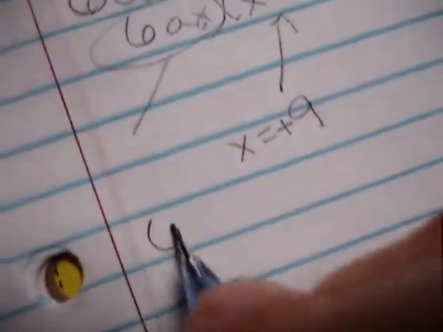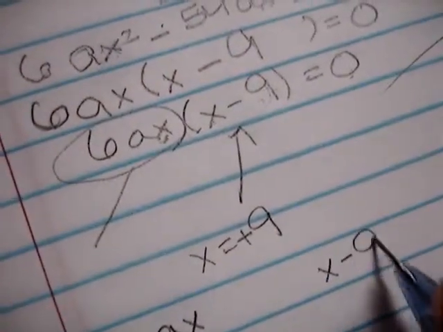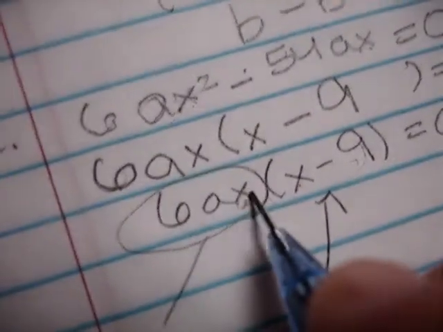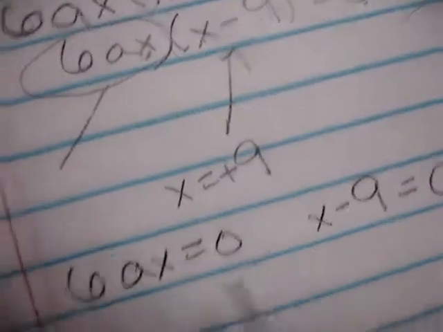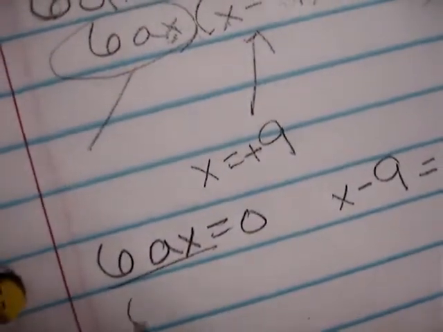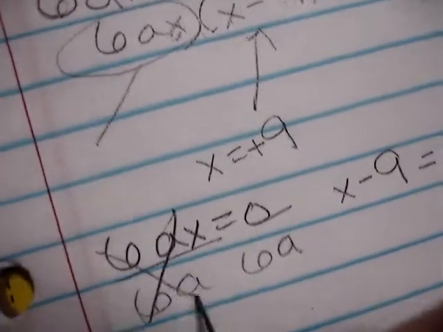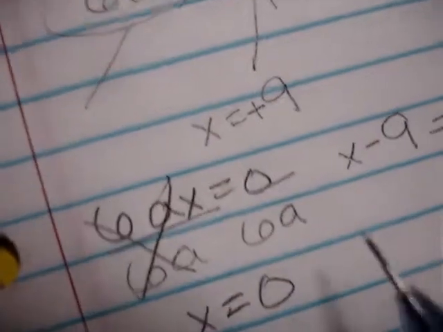This is how Abeka would like you to write it out. All my gibberish together is maybe not making sense to you. They want you to say 6ax needs to equal 0, and x minus 9 needs to be able to equal 0. Either of these could be my answer. Let's find out what x would be. Divide both sides. Well, you divide 0 by 6a and you're just going to get 0. X needs to be 0.